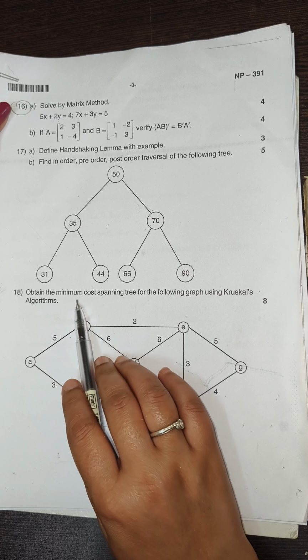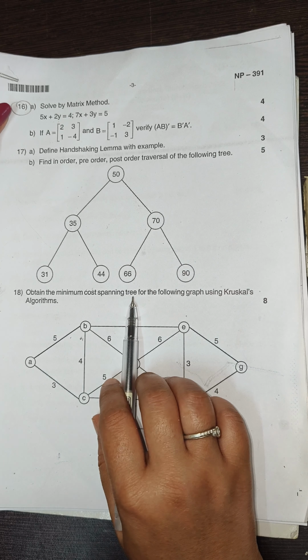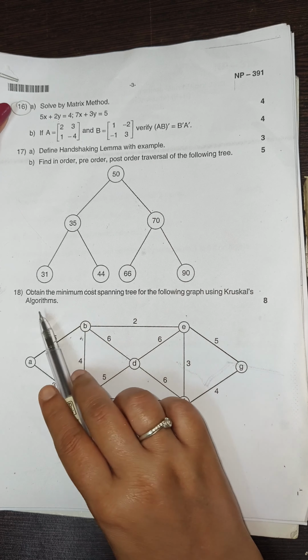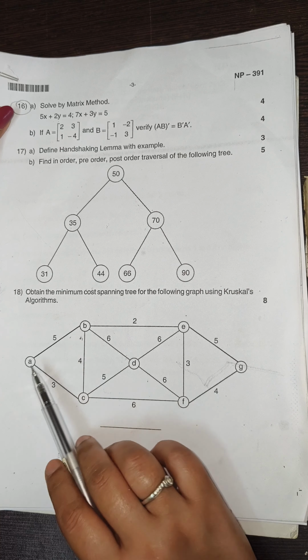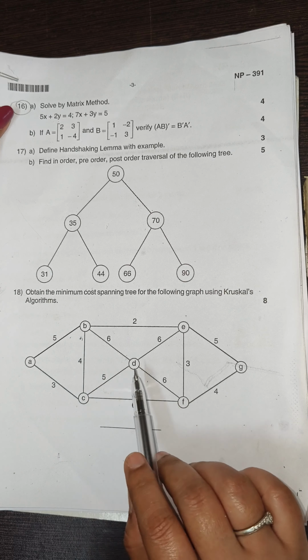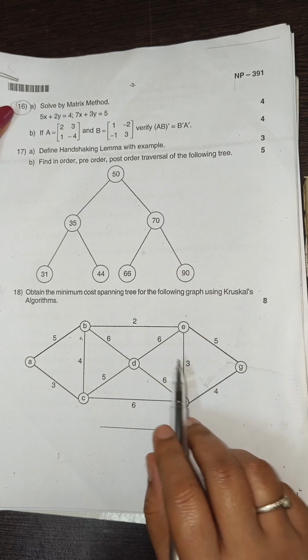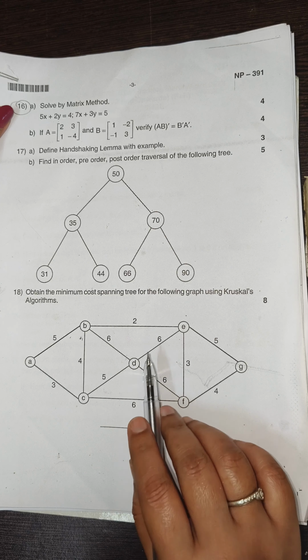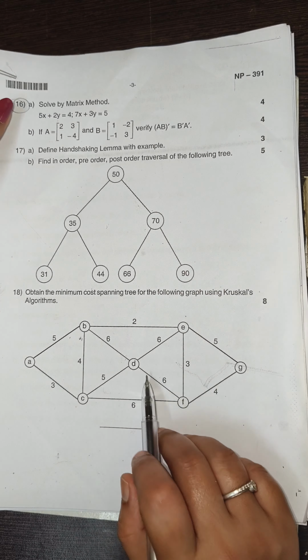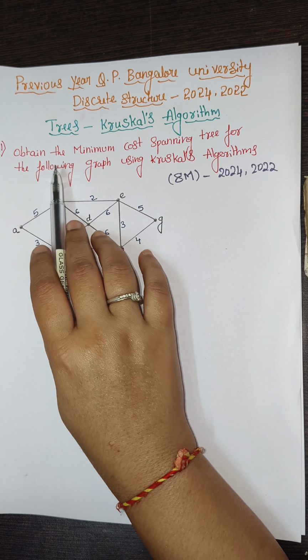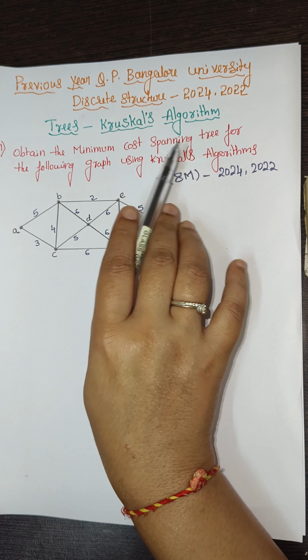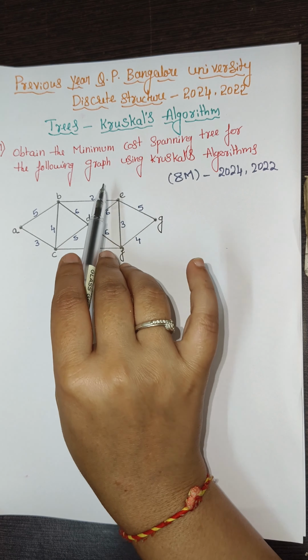The question is: obtain the minimum cost of spanning tree for the following graph using Kruskal's algorithm. They asked it for 8 marks. How many vertices do we count here? 1, 2, 3, 4, 5, 6, 7. They have 7 vertices. So our MST should contain how many edges here? 6 edges. Remember that. So I wrote the question here.